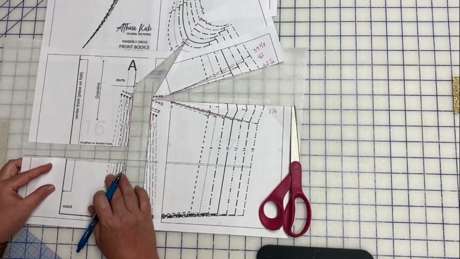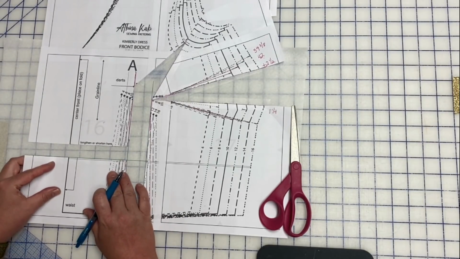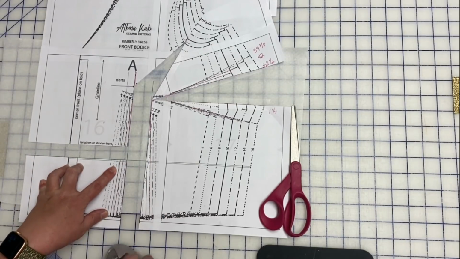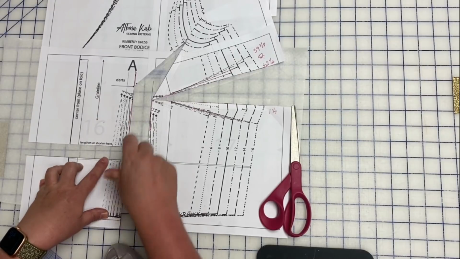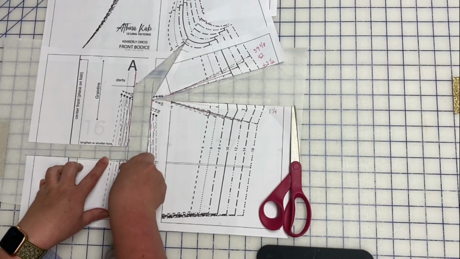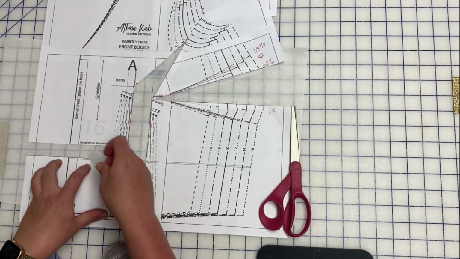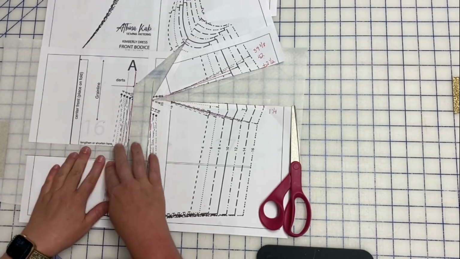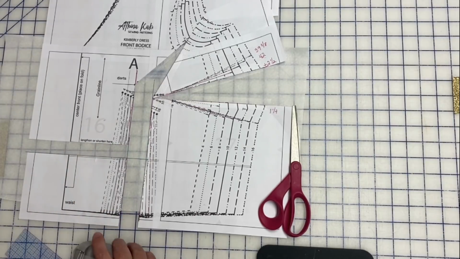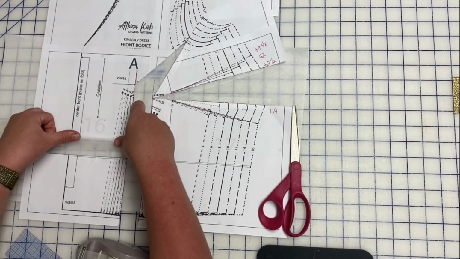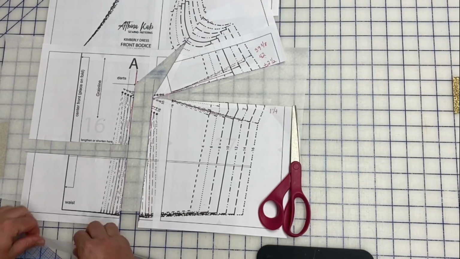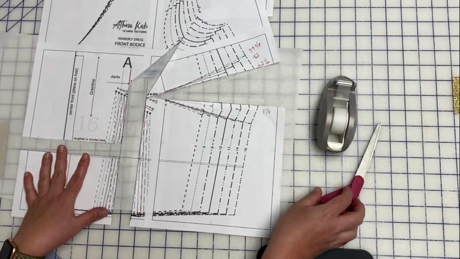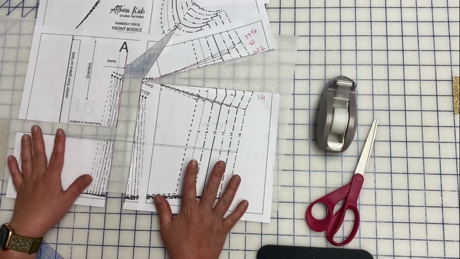So now we will line that up there. Tape it all down really well. Okay, so we have added the room that we need.